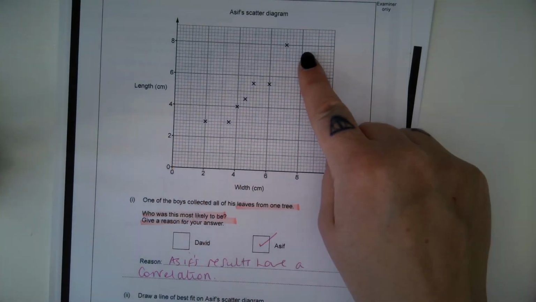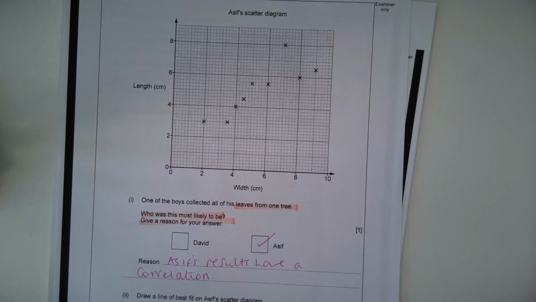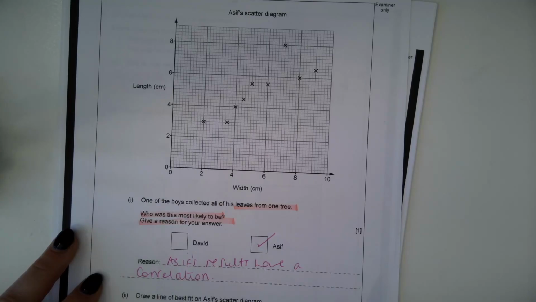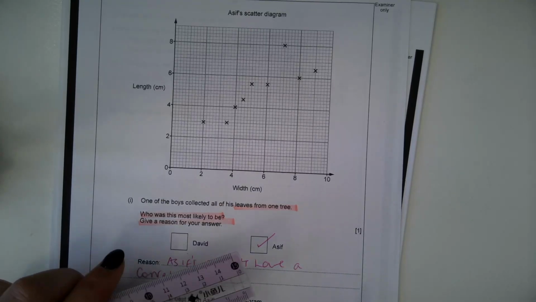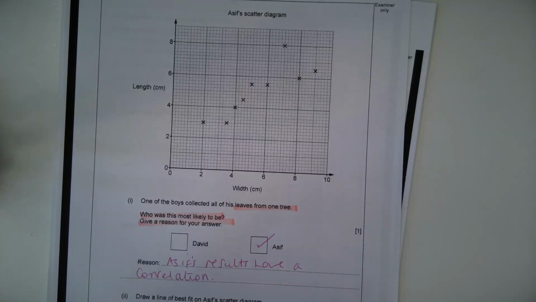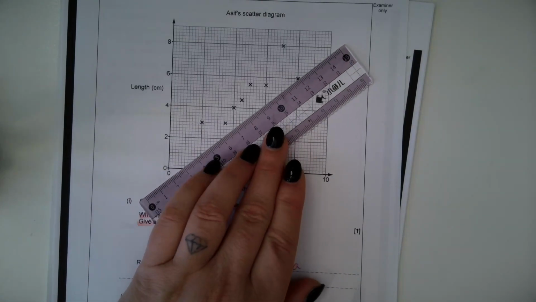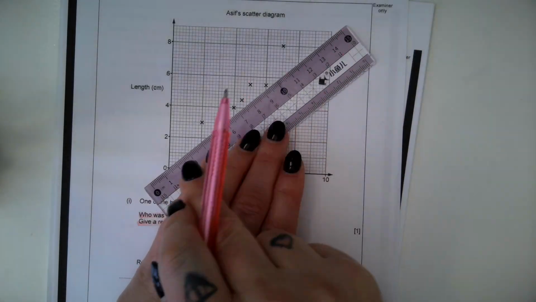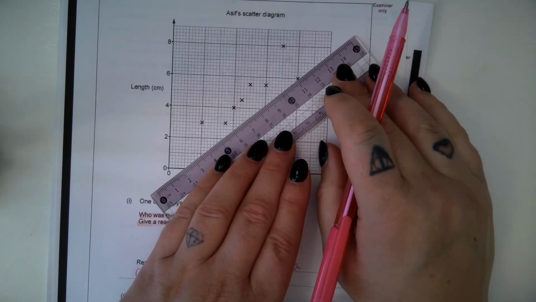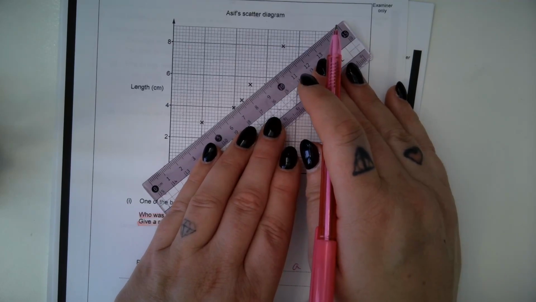So it needs to be roughly in the centre. It doesn't have to go through 0. It doesn't have to go through all the points, but we want to have roughly an equal amount of points on either side of our line of best fit. Don't join the points together. That's not what we're aiming for, guys. So we want to follow this positive trend, and we want to get roughly an equal amount on either side.